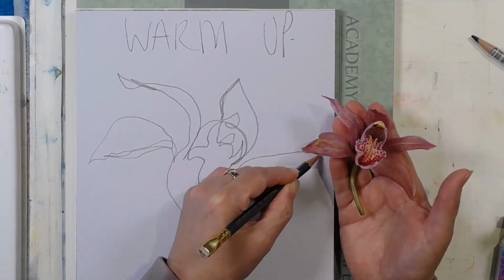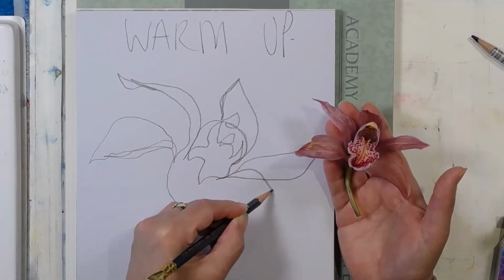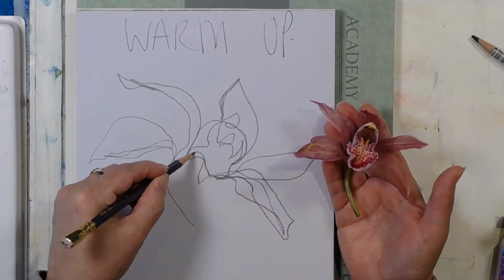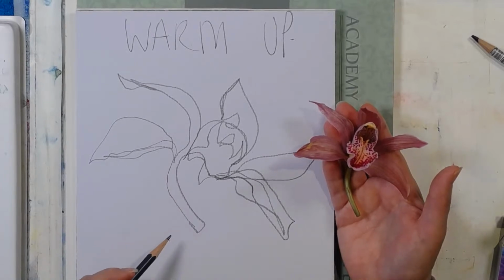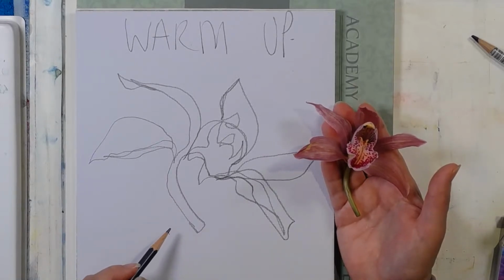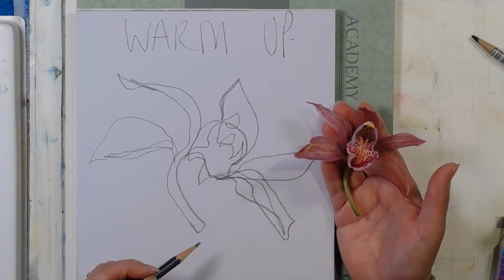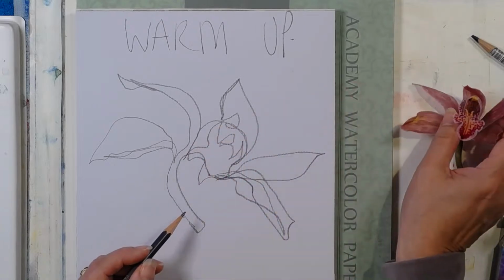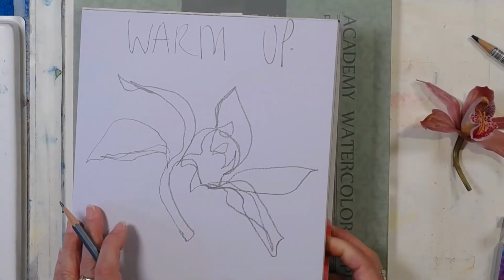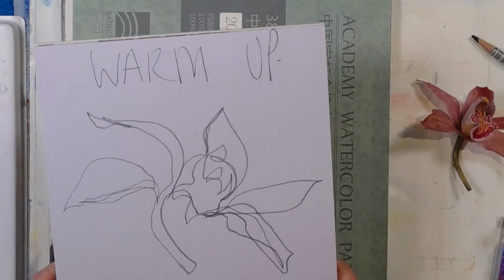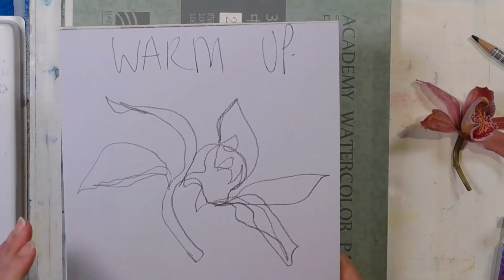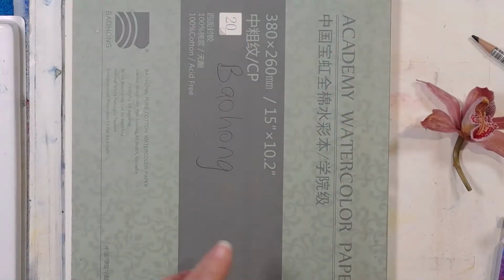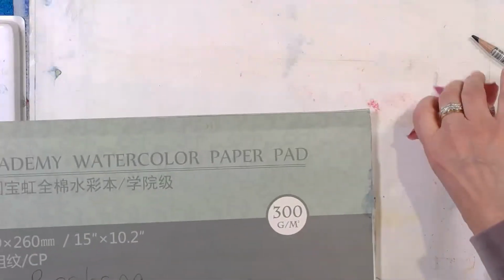So the rule of the continuous line drawing is that you don't take your pencil off the page until you're done, and then you're going to end up with a fabulous looking abstract drawing, which we're then going to be able to use in our artwork today. You could have any subject, it doesn't matter. The point is we're just going to do a series of lovely exercises on line, which is one of the elements of art.